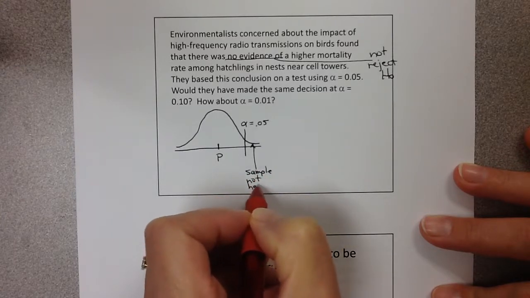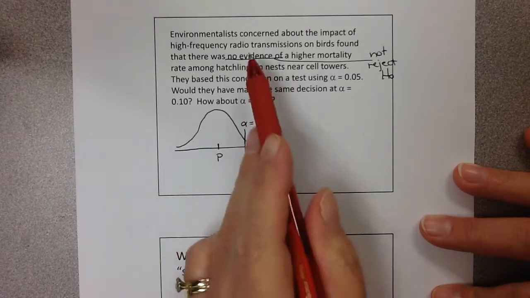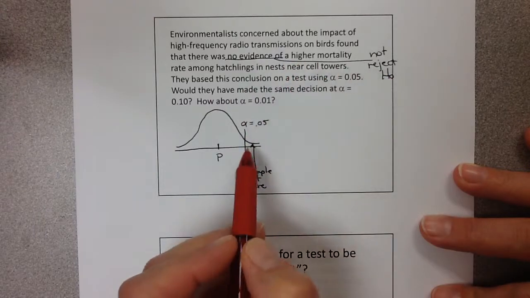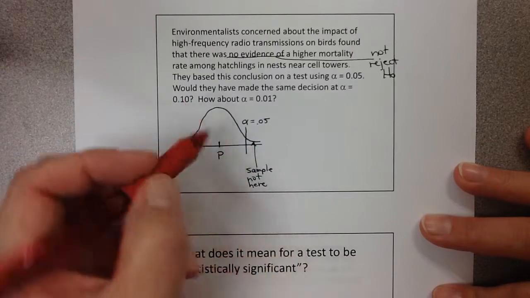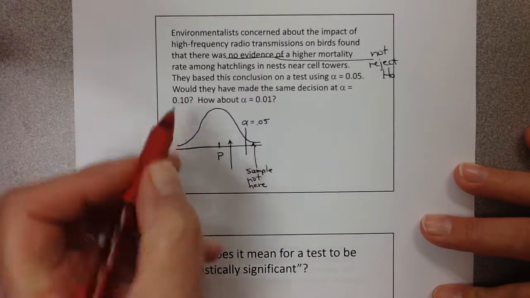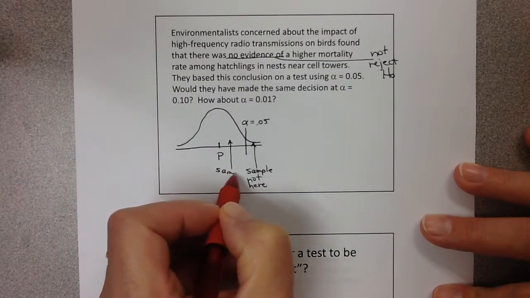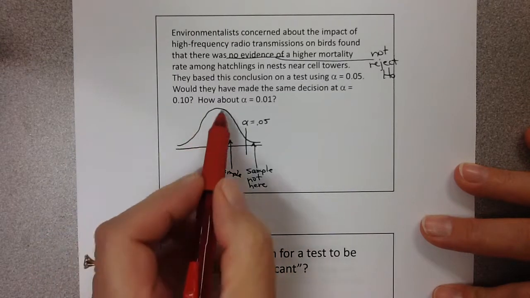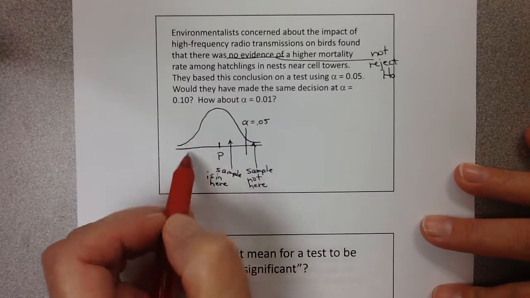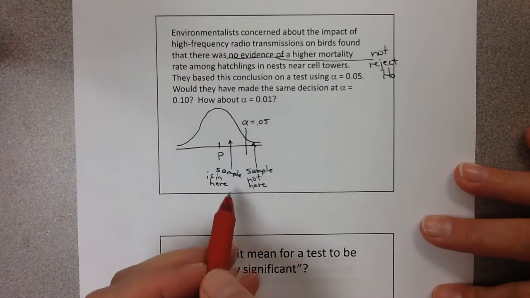I don't know exactly what my sample was, but I do know if there was no evidence and I didn't reject, my sample didn't land in the tail. My sample landed over here somewhere. So the sample is in here. I don't know where. The sample could land here, here, here, here, here.